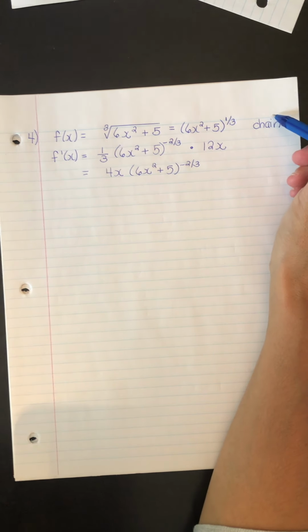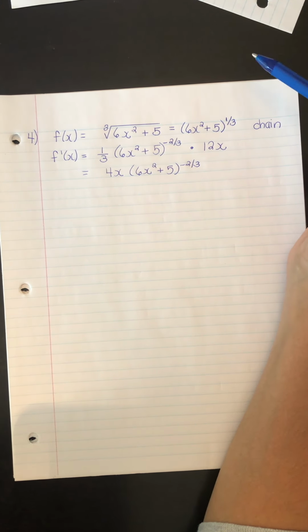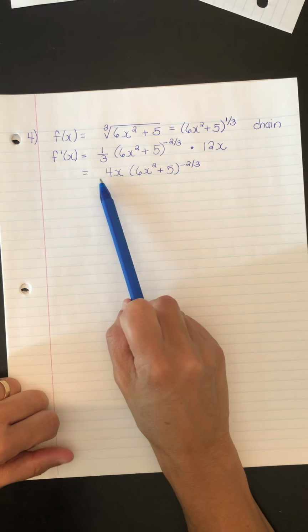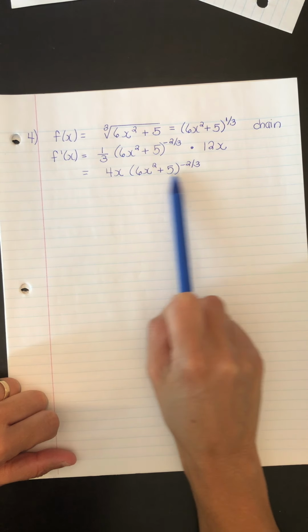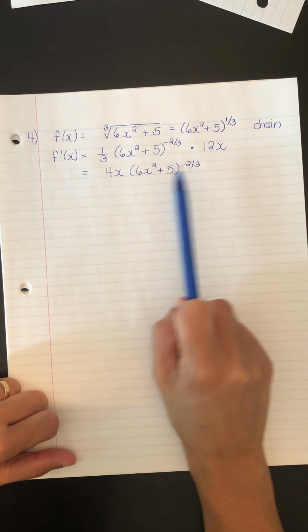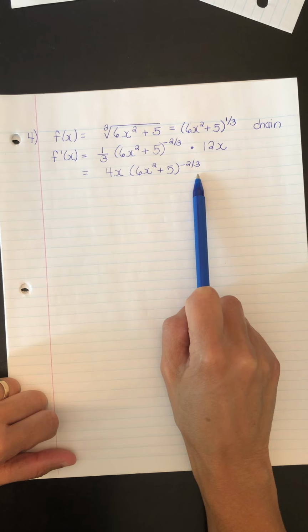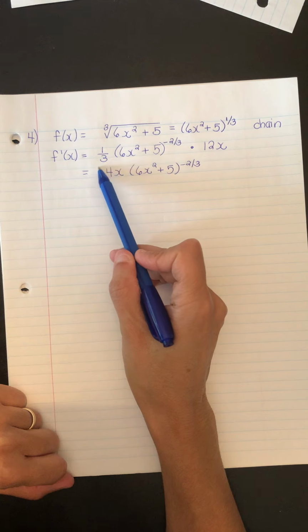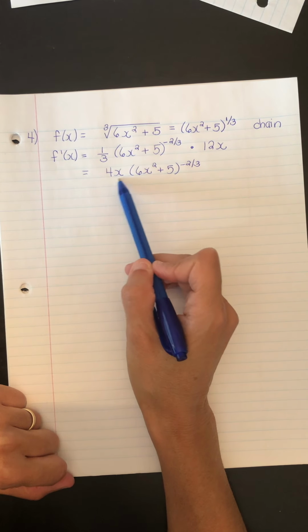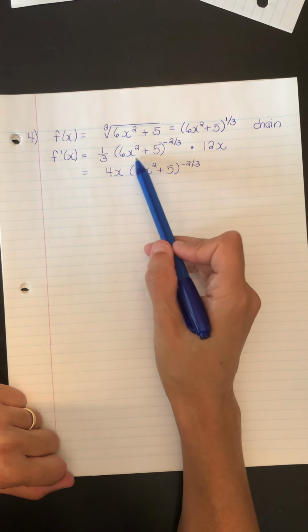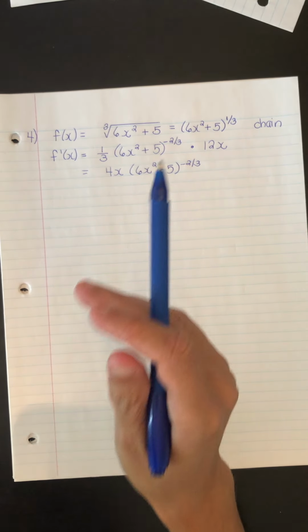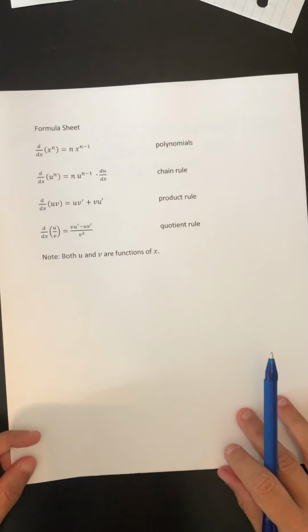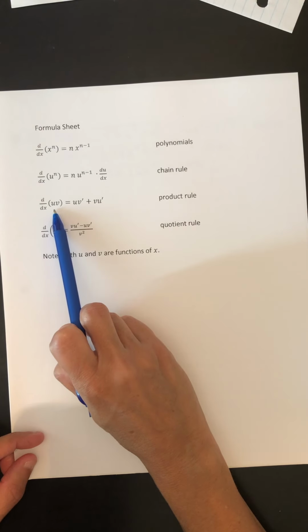Okay, so the chain rule was used in changing from f to f prime. Now look at f prime. How do we differentiate f prime? Well, we have to notice now that we have one function of x here multiplied by a second function of x here. And so absolutely it's going to require us to use the product rule.